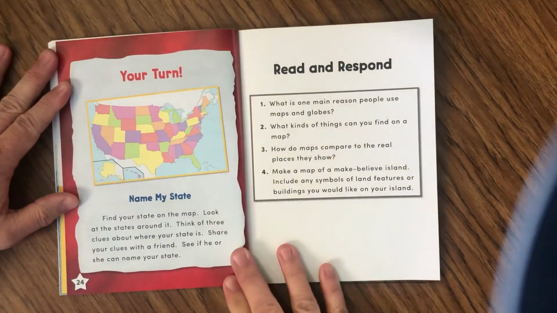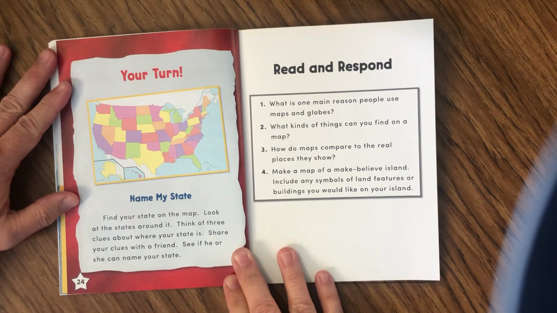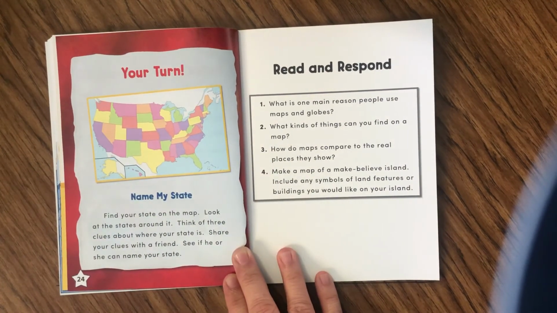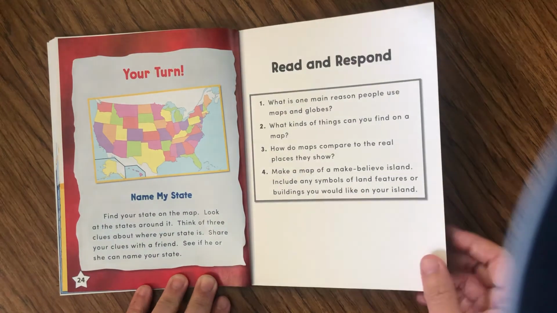Your turn. Name my state. Find your state on the map. Look at the states around it. Think of 3 clues about where your state is. Share your clues with a friend and see if he or she can name your state. Read and respond. What is one main reason people use maps and globes? What kinds of things can you find on a map? How do maps compare to real places they show? And make a map of a make-believe island. Include any symbols of land features or buildings you would like on your island.